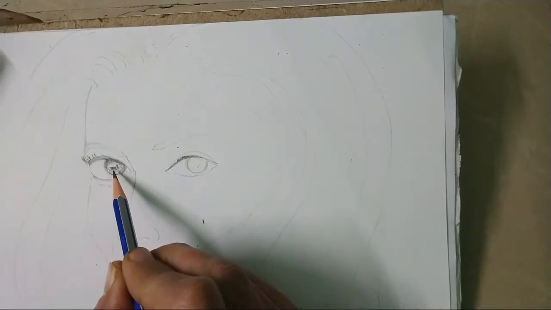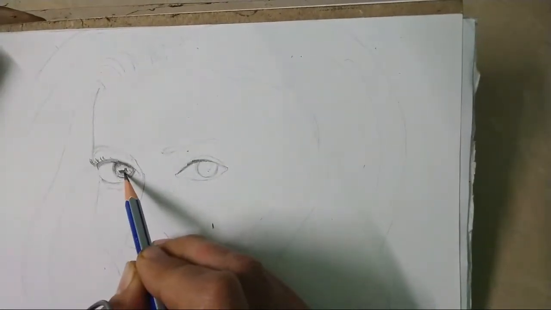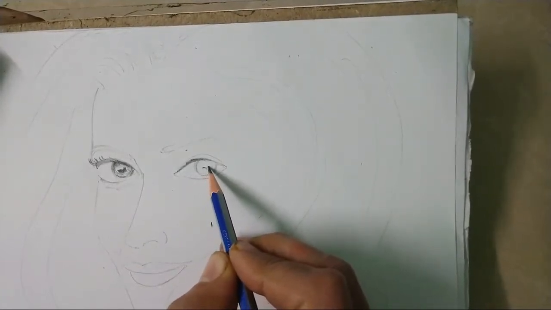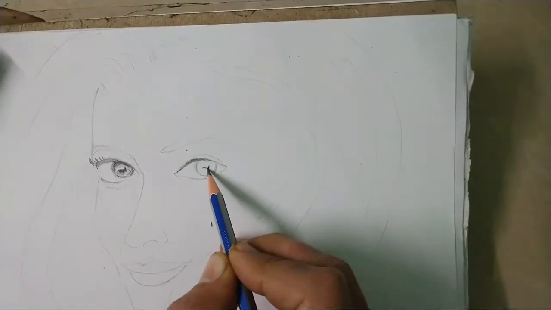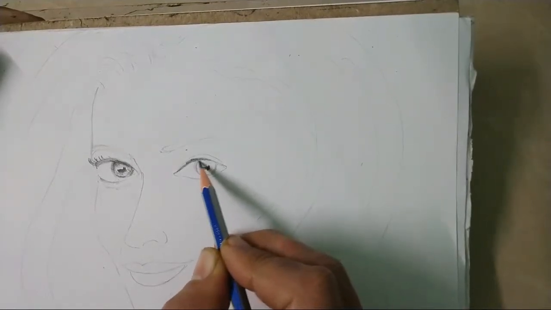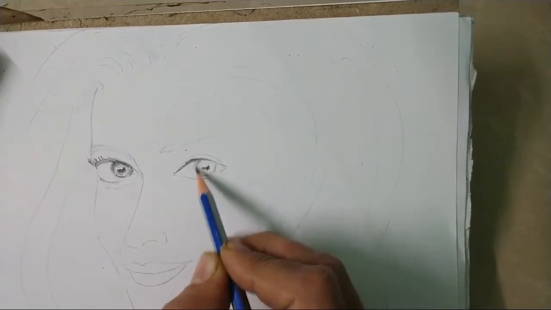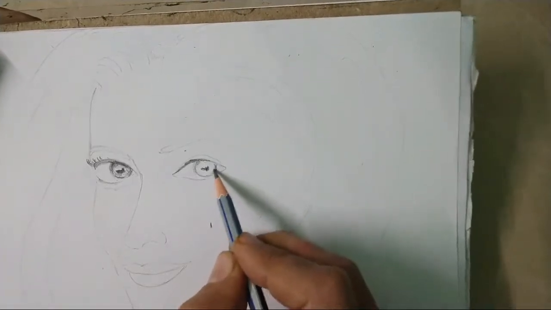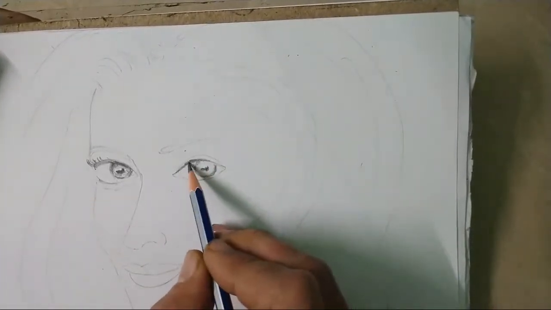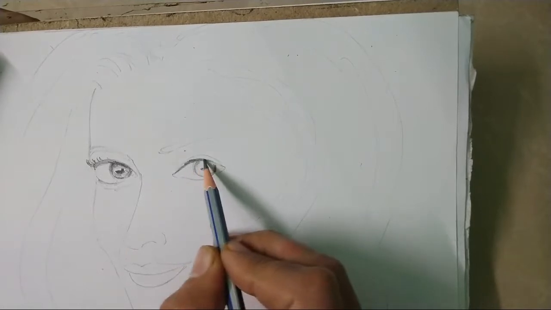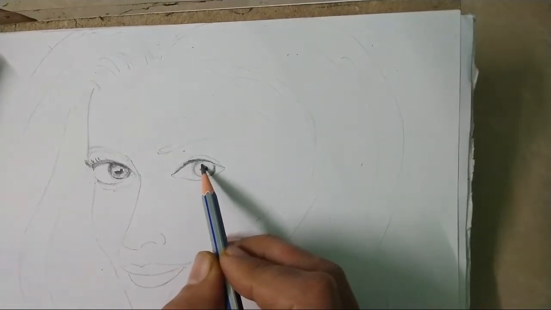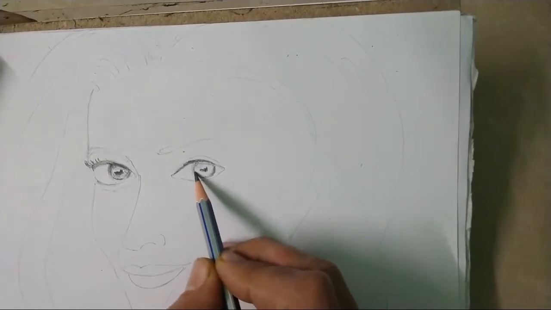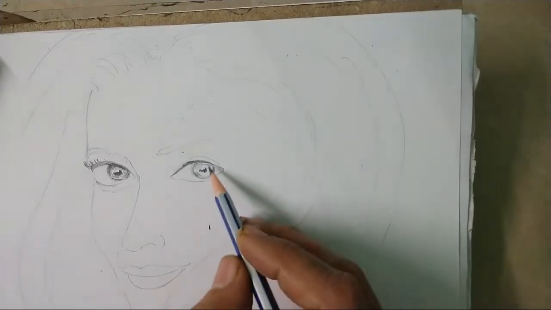Now this is the black of this left eye, and this is the black of the other eye, and both of them will be placed at the right position. From the top the shadow will be slightly darker, and towards the bottom it will not be dark, because these eyes are not black, they are greenish. But the shade is with the pencil, so it is a black and white sketch.